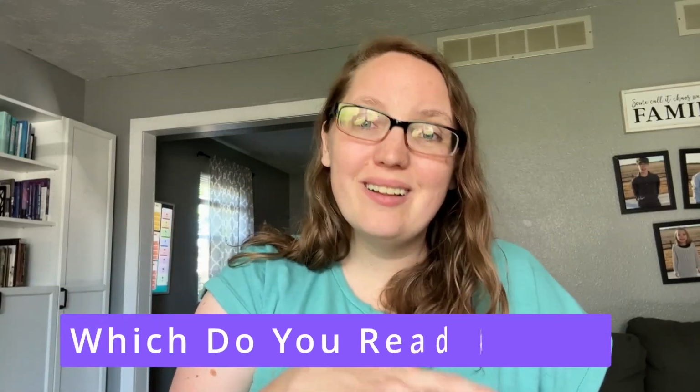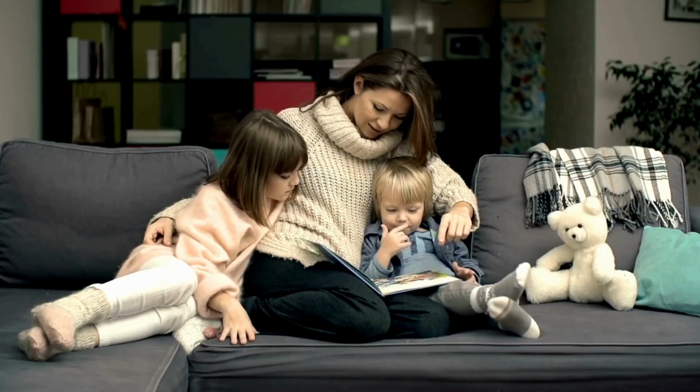So the second question I get with this is, now that I pick the books, how do I decide what is read-alouds versus what is going to be assigned reading for my child? I kind of have three ways that I decide if it is a good book for a read-aloud. One, is it a book that is just genuinely better enjoyed together?